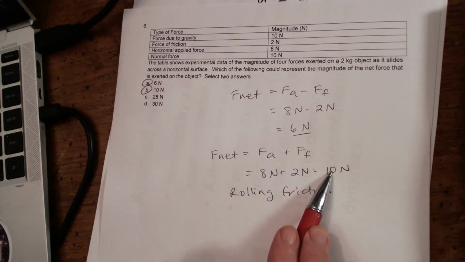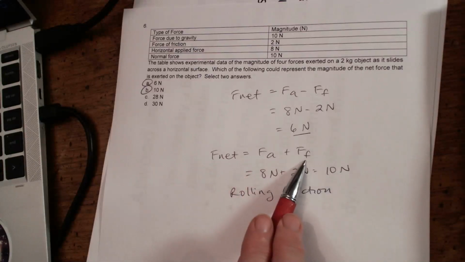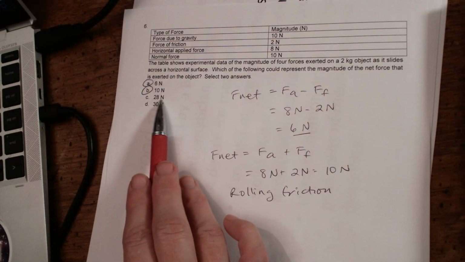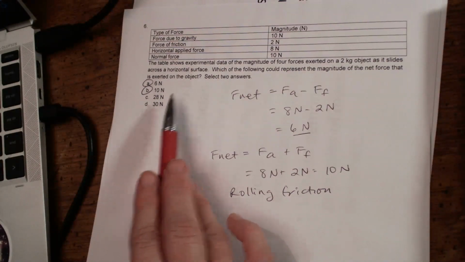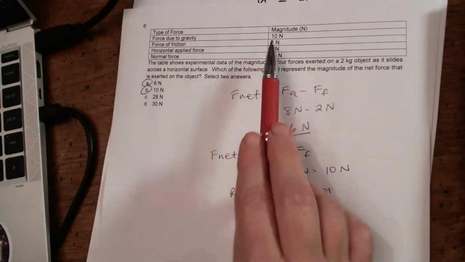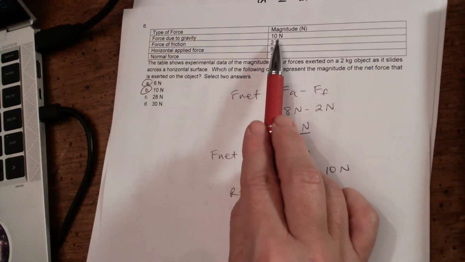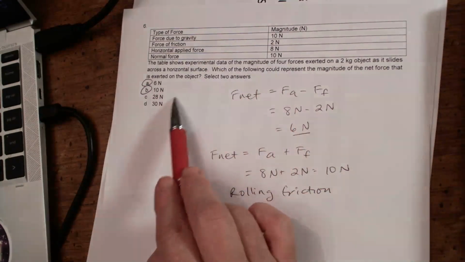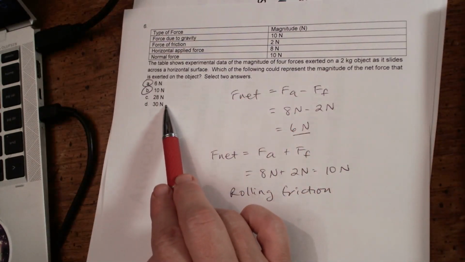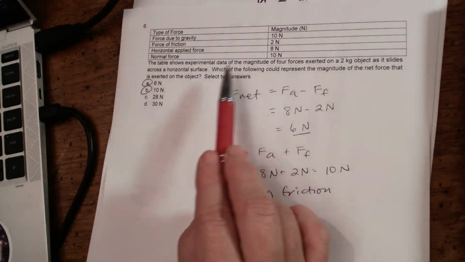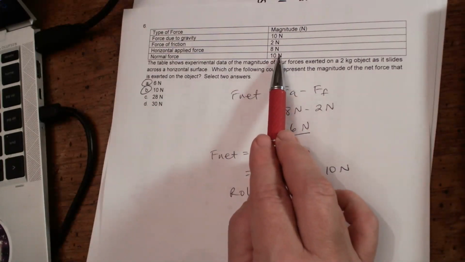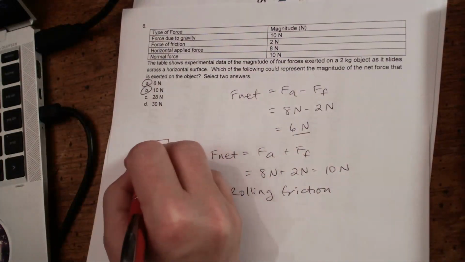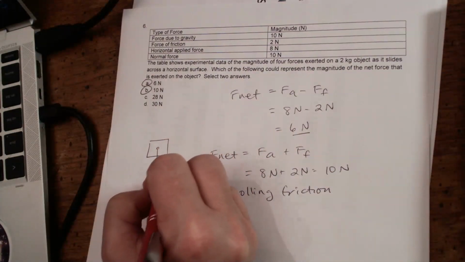So then we would be adding these two. Our other two answers, if we use either of those, then we're going to have to be adding up more than just these two forces in the horizontal direction. And so we really can't get to these two answers in this scenario and what we're told, because we know that these two, normal and gravity, are going to be vertical, right?